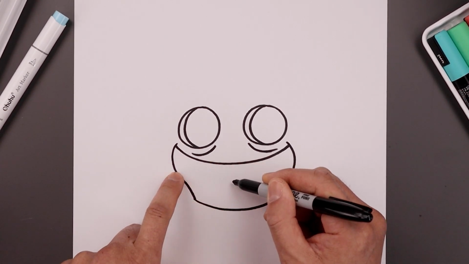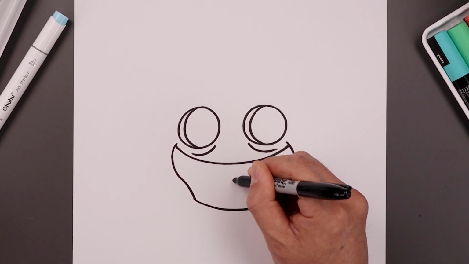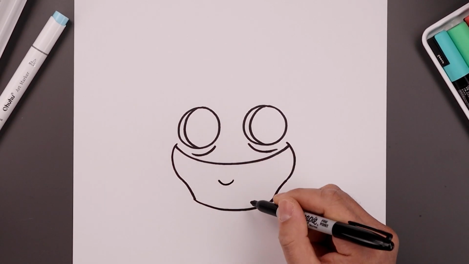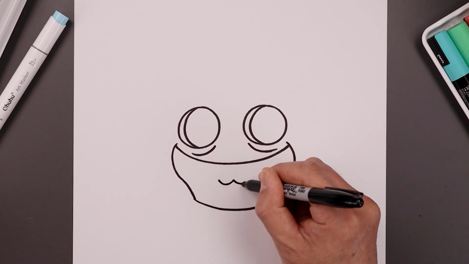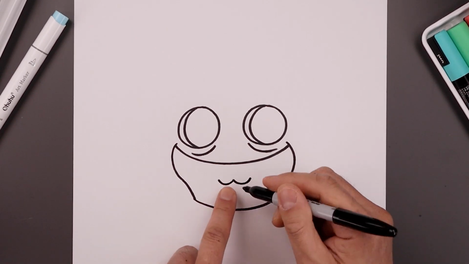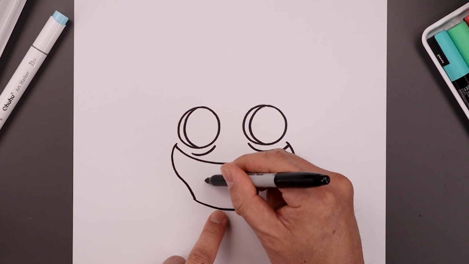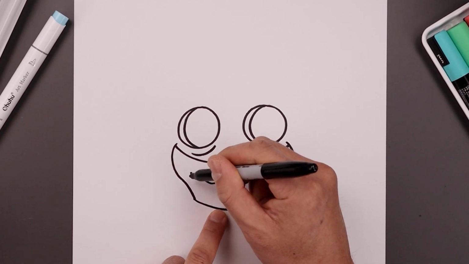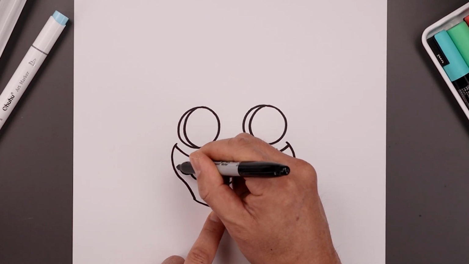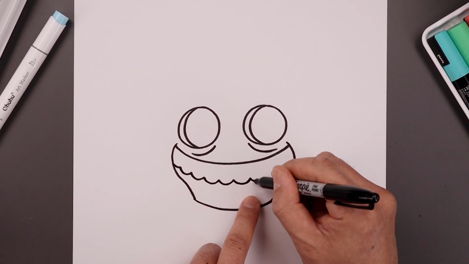Now I'm going to draw the edge of the teeth along the top. We're going to start right in the middle with a curve coming down and then up toward the left. Go back to the center, come down and up towards the right. Now on the left side, we're going to continue to add these curves going all the way out towards the side of the mouth. Go back to the right and do the same thing.